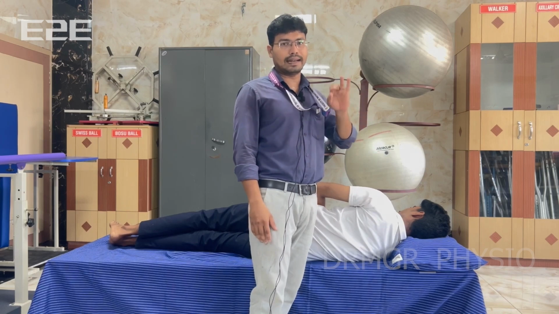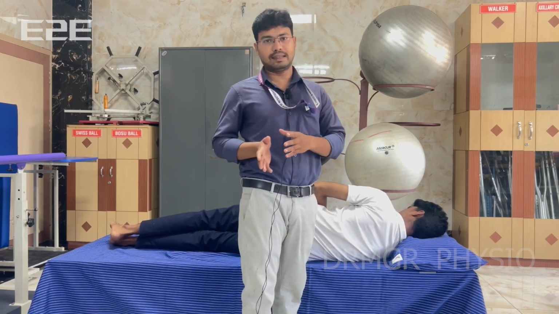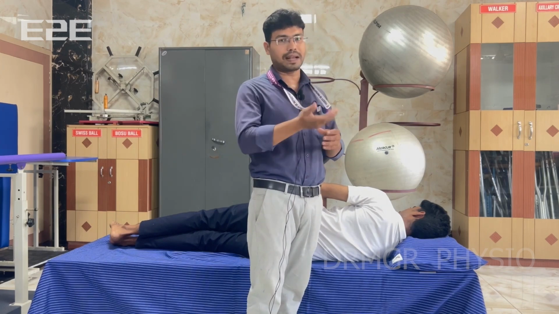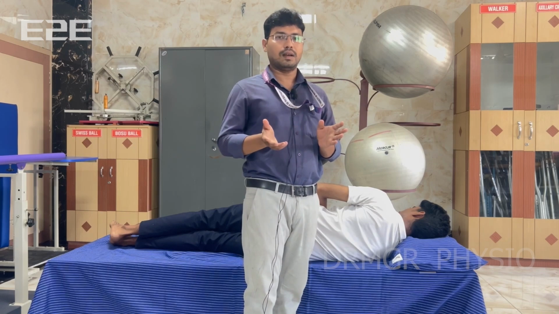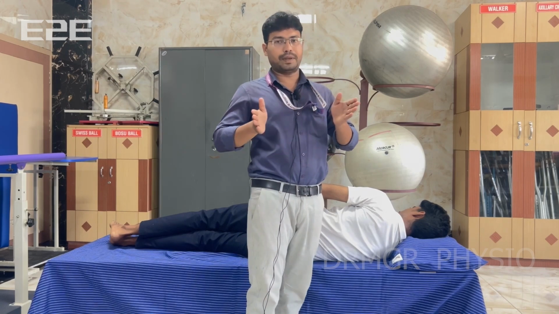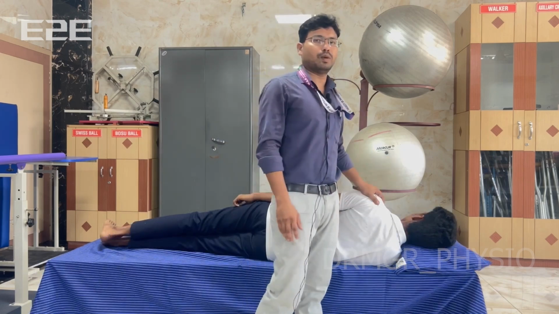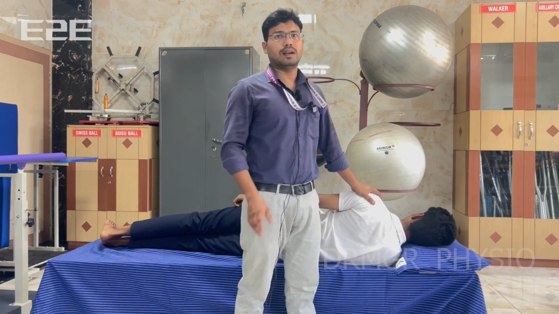Grade 1 and grade 3 reduce pain through mechanoreceptor relaxation, stretch reflex relaxation and muscle spasm reduction. Grade 2 and grade 4 increase the range by applying large amplitude. So during mobilization, we use the five grades. Grade 1 is small amplitude.